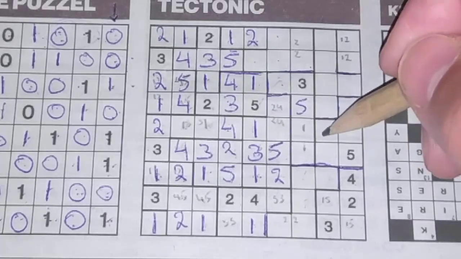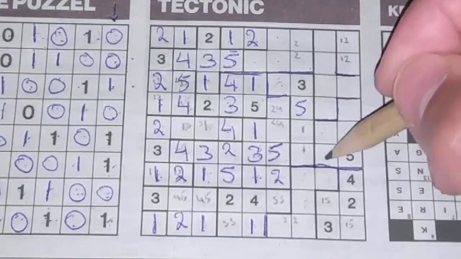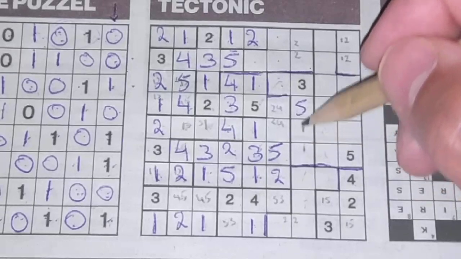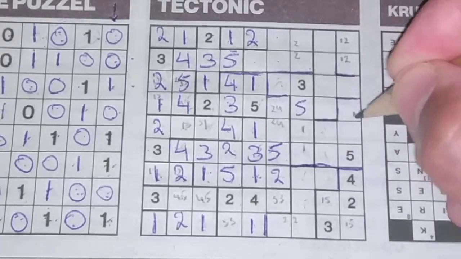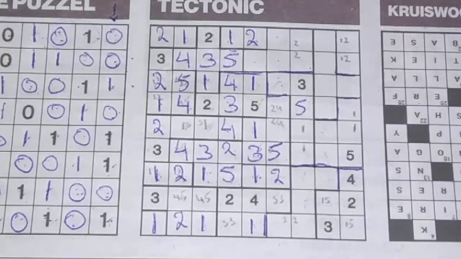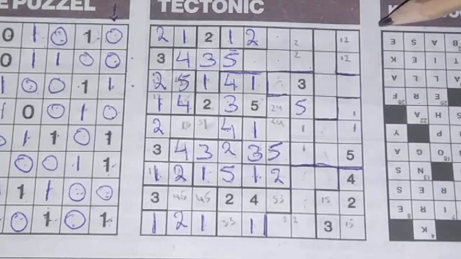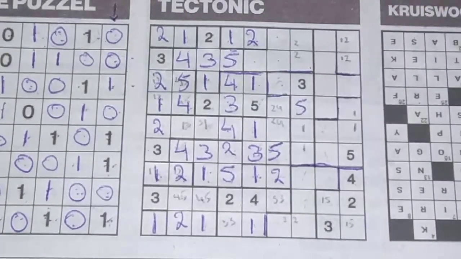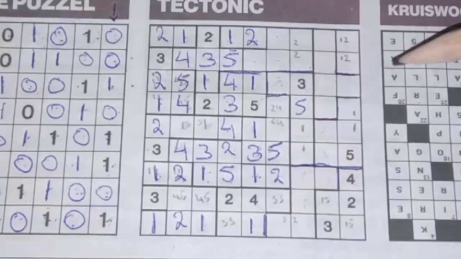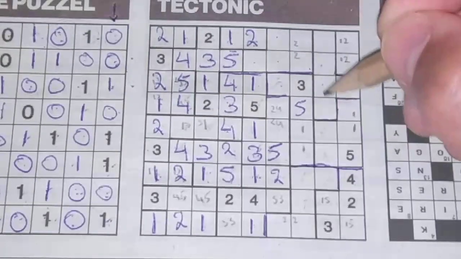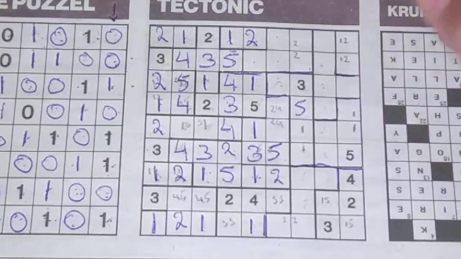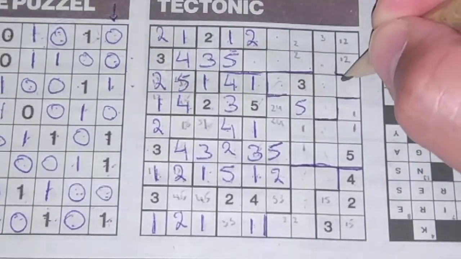Anyway, these 2 boxes cannot be a 1. We have a 1 in one of those 2 boxes, so the 1 could be here or could be there. These 3 boxes cannot be a 3, so the 3 could be here or could be there.